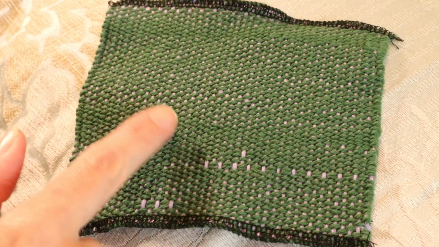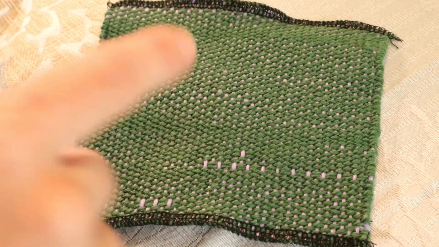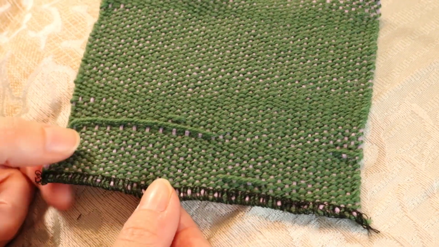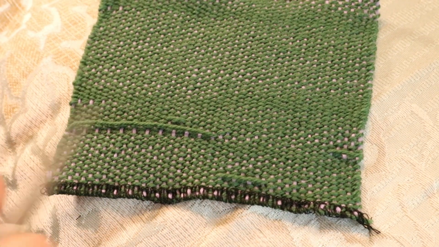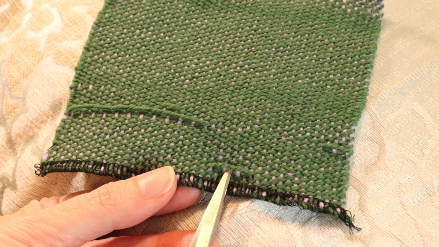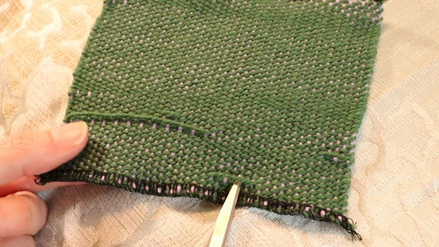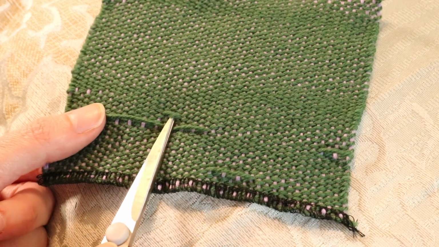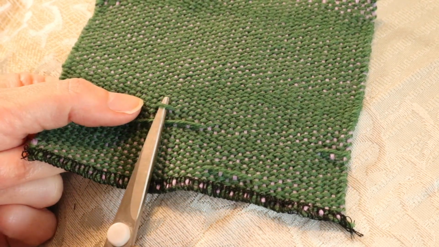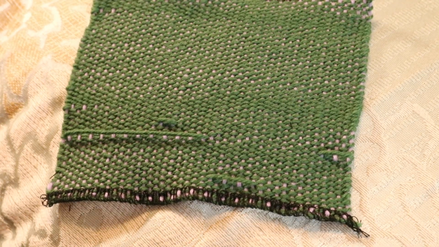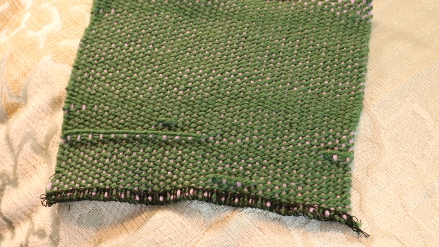Another way that floats can happen without you realizing is if your weft yarn is the same color as your warp yarn, then everything just kind of blends and it's really hard to see. If I turn over, you can see where the main floats are. So I've got one right here that's fairly lengthy. I've got a little one near the edge here. I've got a really little one here, and that's my gigantic one. So how about we tackle the gigantic one first?